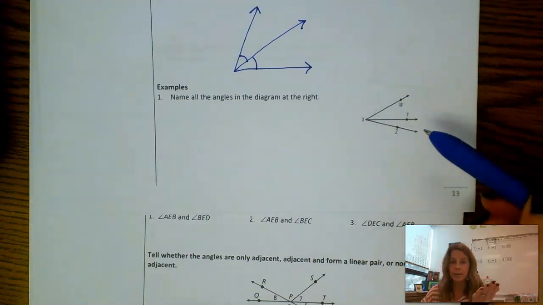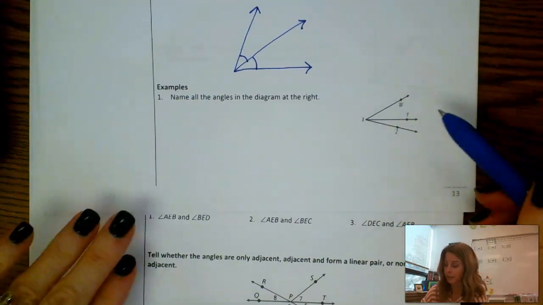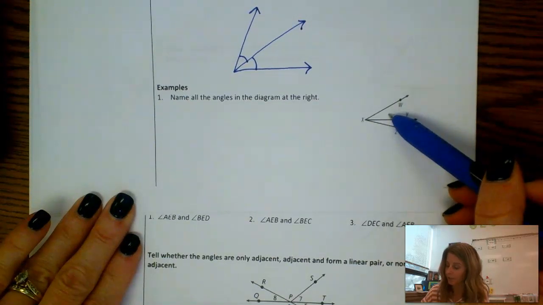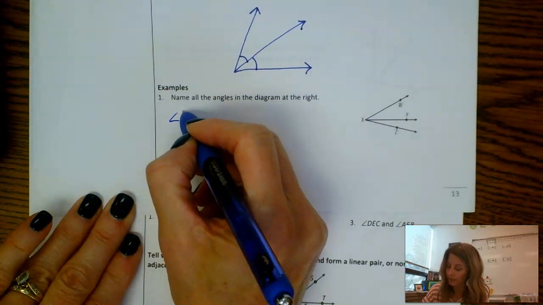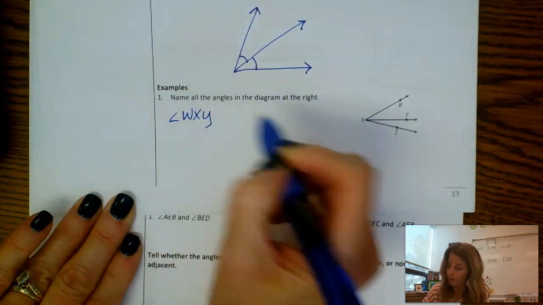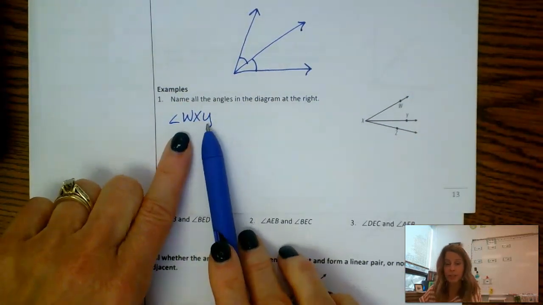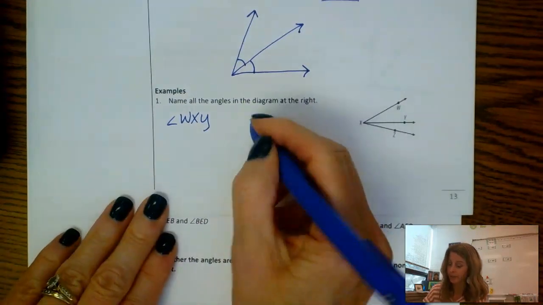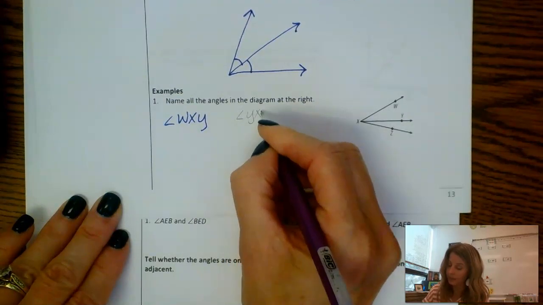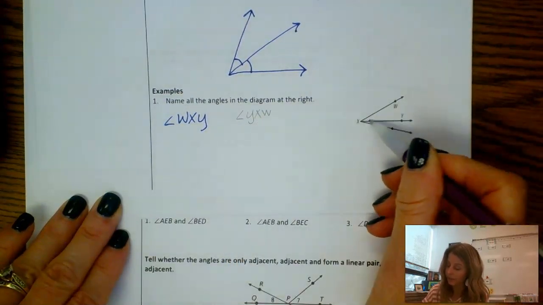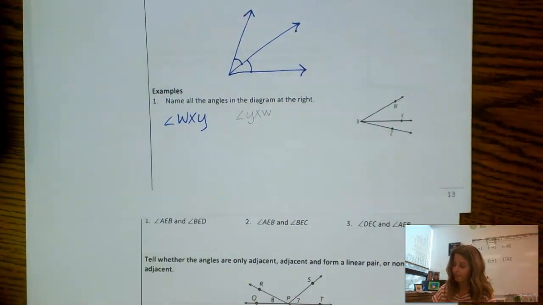When I name an angle, it's crucial that the vertex is in the middle. So I'm going to name this top angle here. It's called angle WXY. Now I could switch these first and last letters around, okay? So I could have named that angle YXW and gone this direction with it, all right?